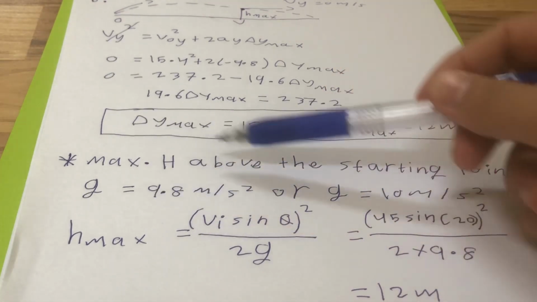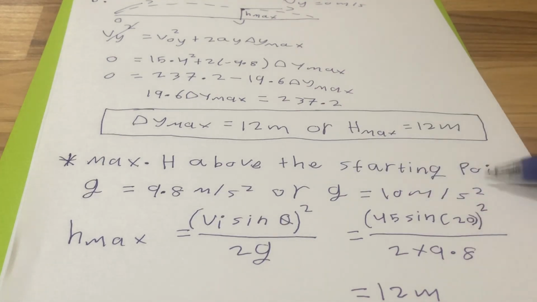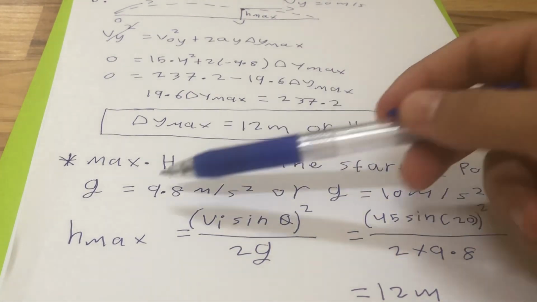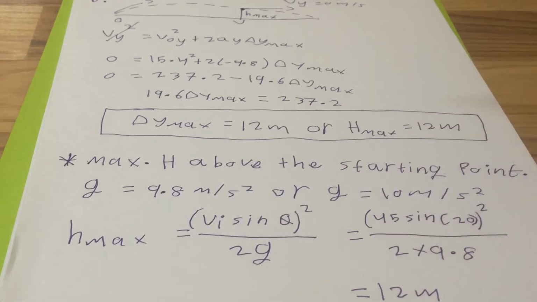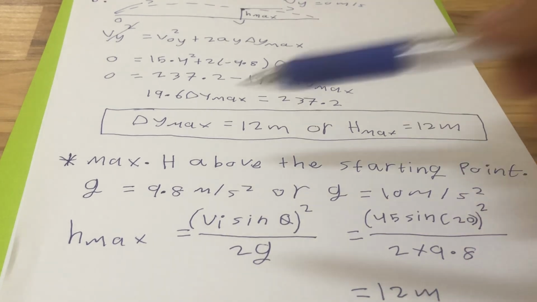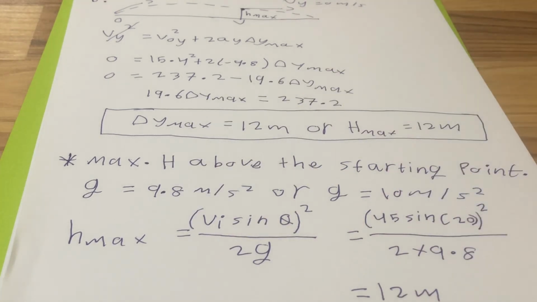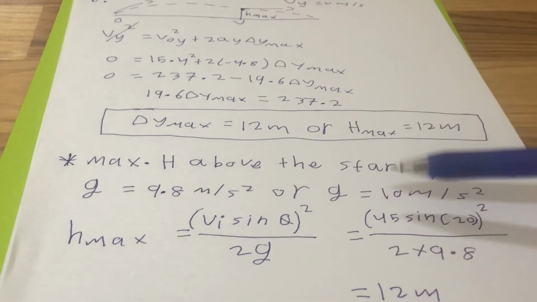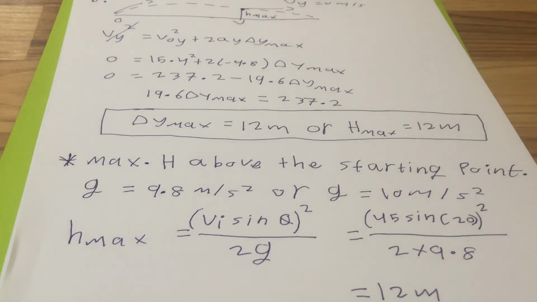First thing, the maximum height above the starting point. Gravity is 9.8 meters per second squared, or 10 meters per second squared. You can use this or this, it doesn't matter. This is gravity, not acceleration due to gravity, just gravity.